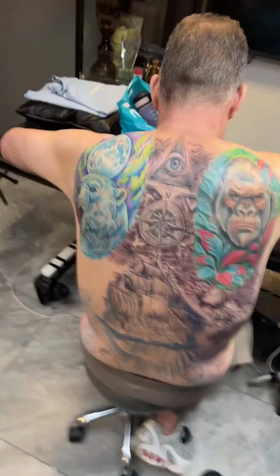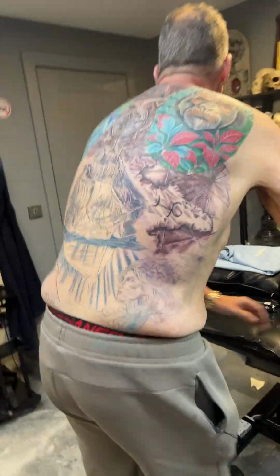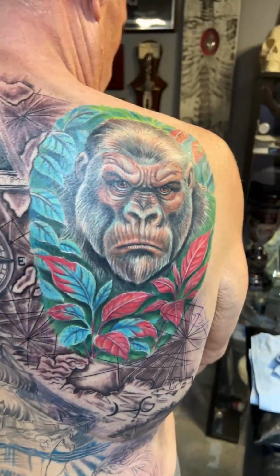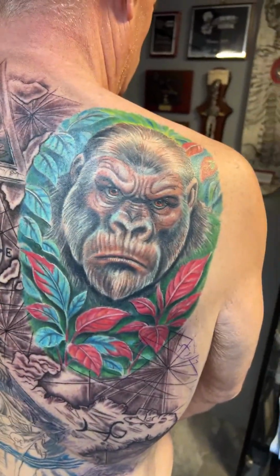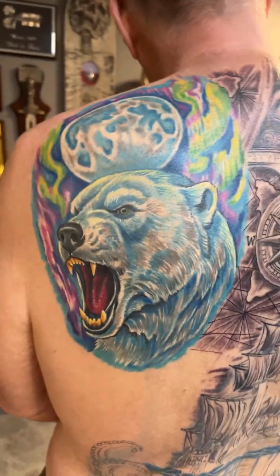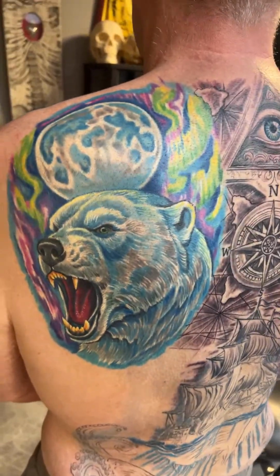Okay, guys, so just the last moment to show what we've done for today, because we'll be closing the session today. Right, so what do we have in here? That is a fully healed part with the gorilla, like a tropical forest. And on this side, we've got the Arctic with a full moon and aurora lights. That's all fully healed as well.